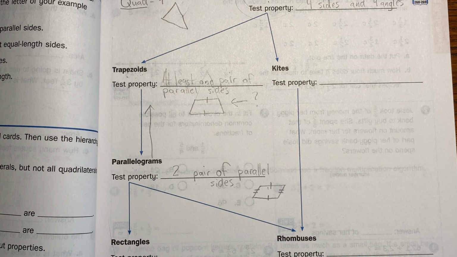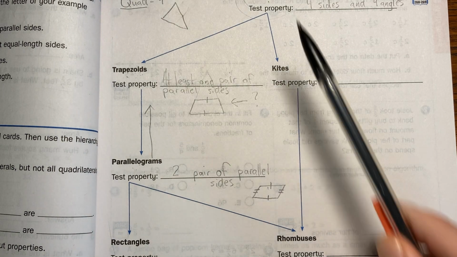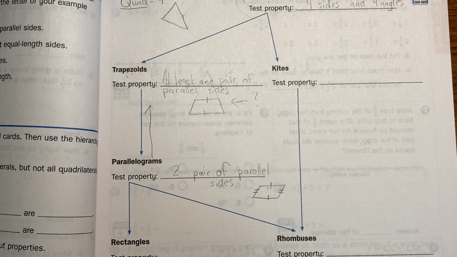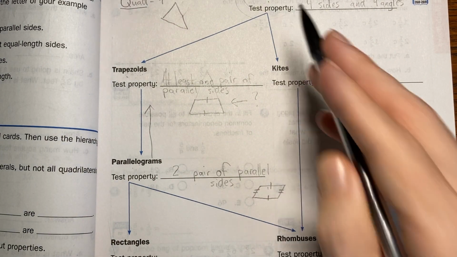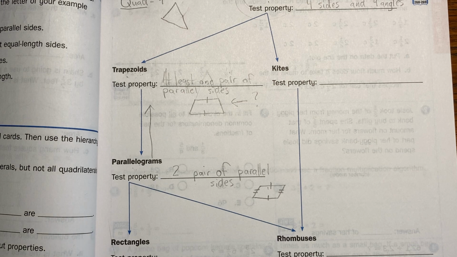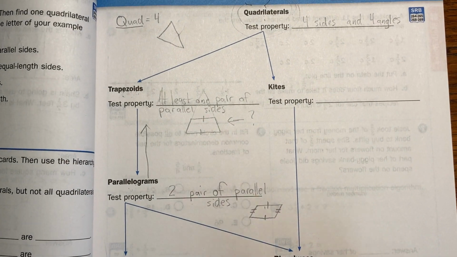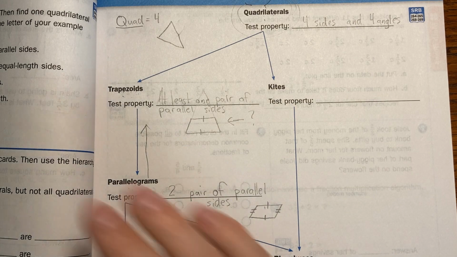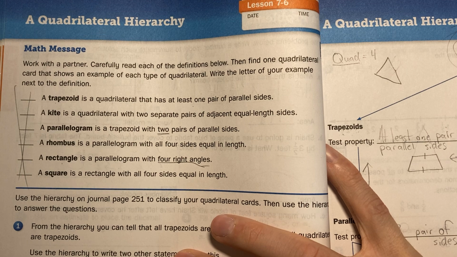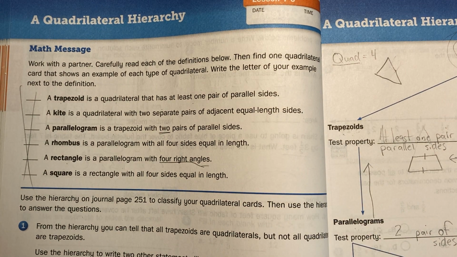Now, I want to talk about test property. The phrase test property here basically just means what's the main thing that makes your type what it is. So the main characteristic of a quadrilateral is what we just talked about: 4 sides, 4 angles. Now, the main characteristic of a trapezoid is at least 1 pair of parallel sides. And you might be saying, but how do you know that? Right over here. That's what you're going to use this math message for today.